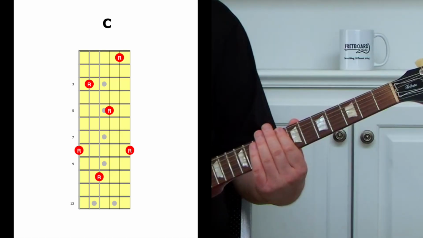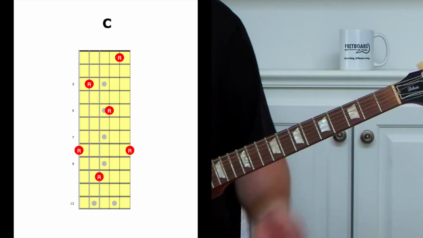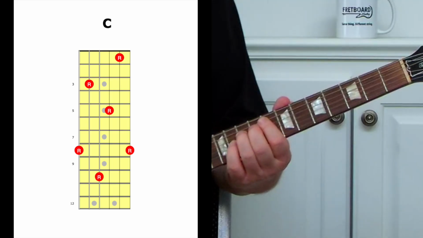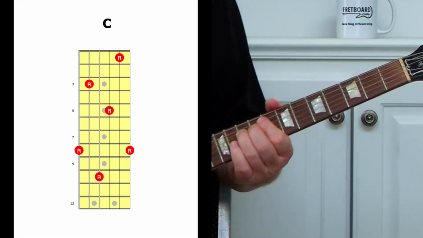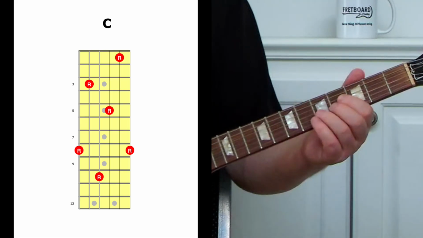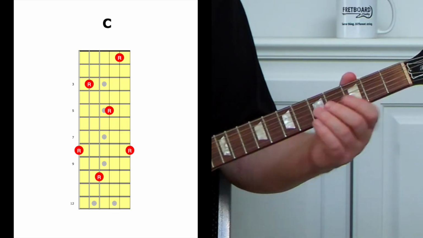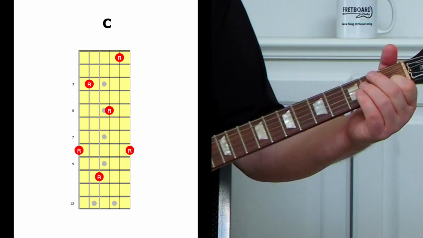And then the other thing you can do is, on each day of the week, today I'm going to do C. C on the 6th string is here, C on the 5th string is here, C on the 4th string is here, C on the 3rd string is here, C on the 2nd string is here, and C on the 1st string is here. So those are all the C's on each string.